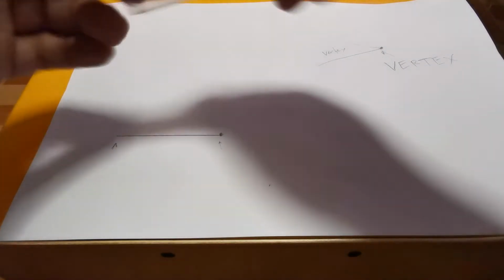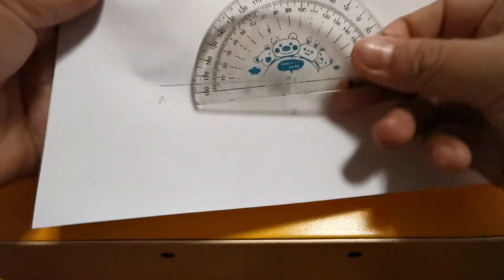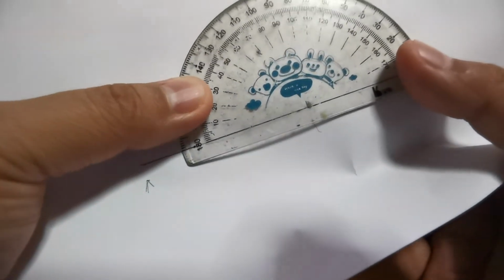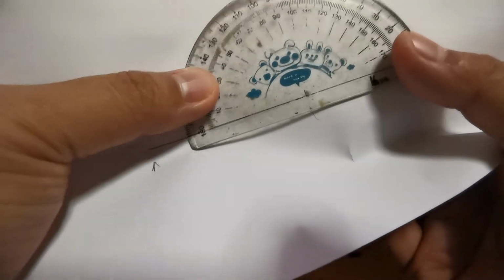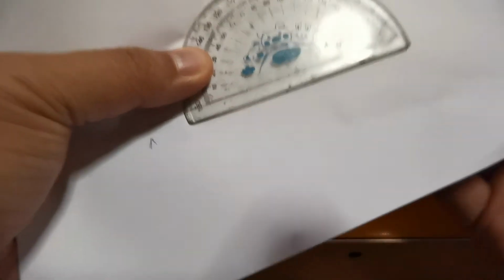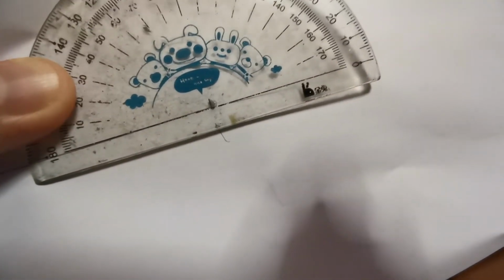So, I'll show you. I'll try to match it first. Okay. So, if you notice, the vertex is now exactly where the ruler is. Nandiyan na talaga yung vertex sa gitna, itong part na to.